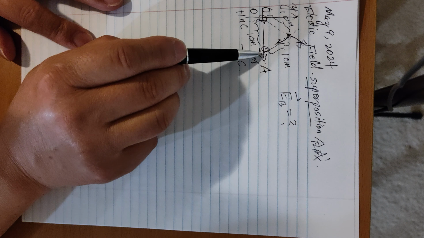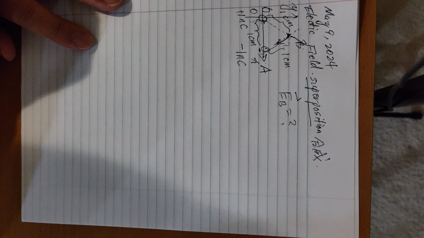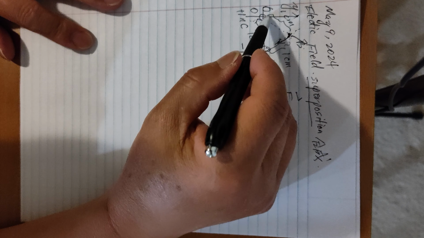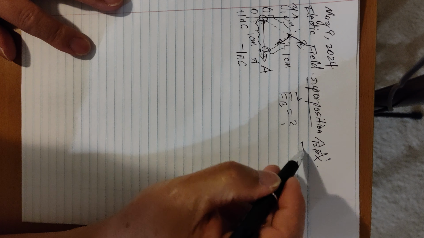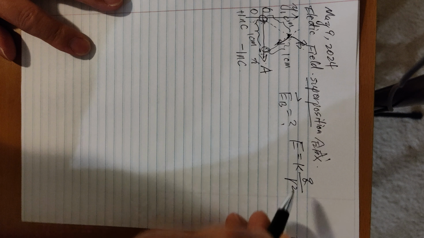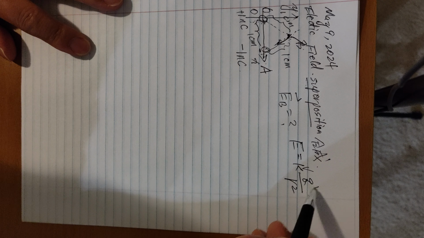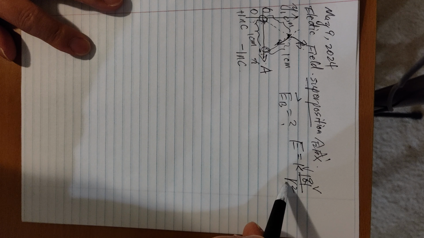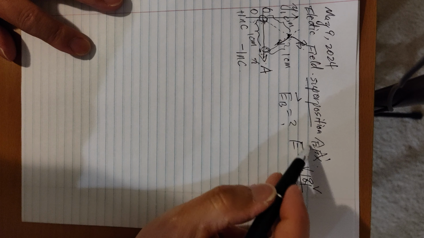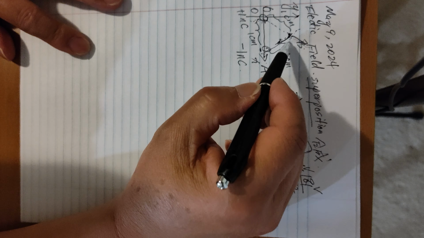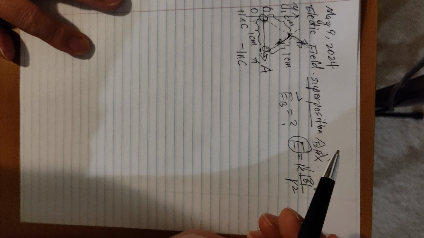Since they carry the same magnitude of charge, and the distances are also the same, if we look at the equation, E equals kQ over r squared, k is constant, Q is the same, the distance is the same. So the value of E is going to be the same. In other words, the size of those two arrows should be the same.